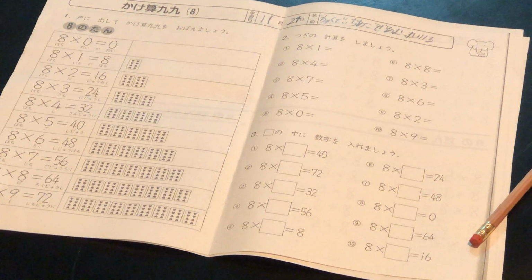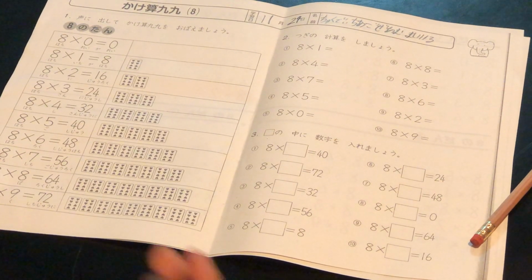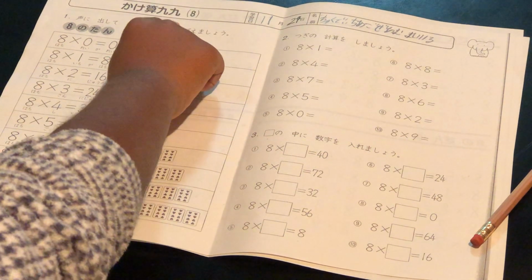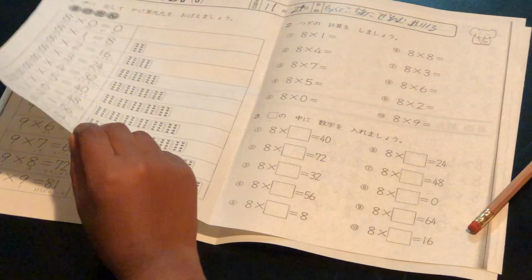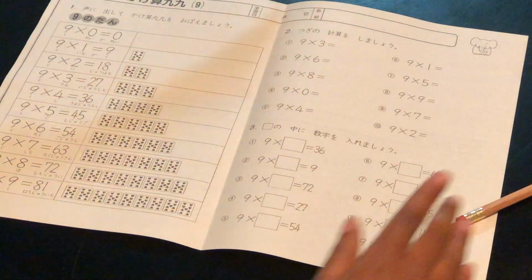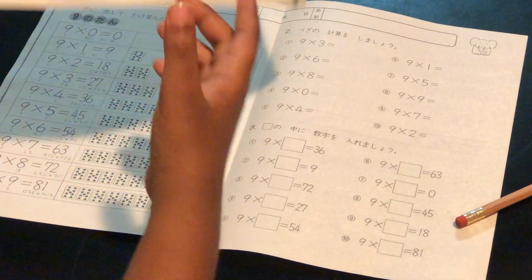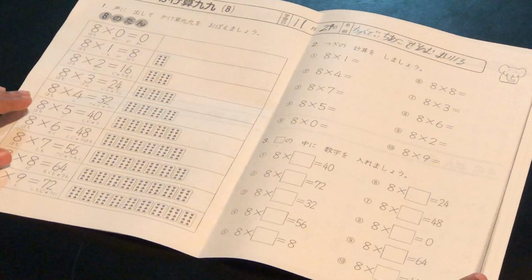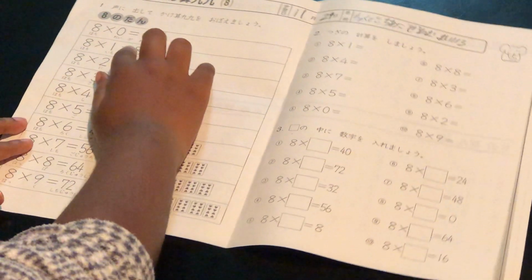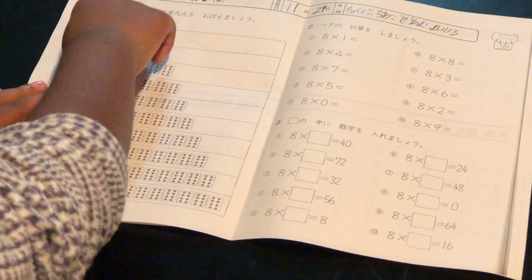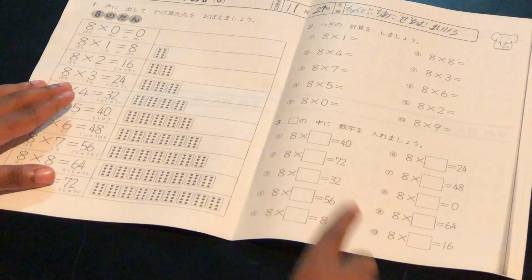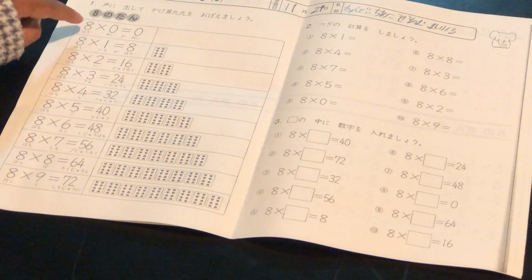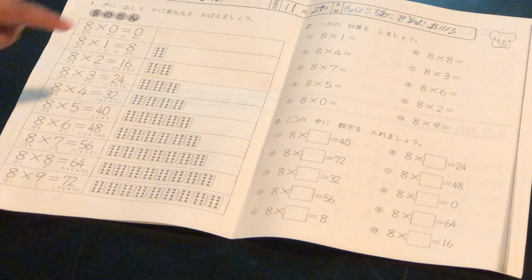Hi everybody. So today I'm going to do my homework. This is the 8 times homework, and down below here is 9 times. I'm going to start from the 8 times. So, you see, this first question, I have to say all of these 8 times from 0 to 9.